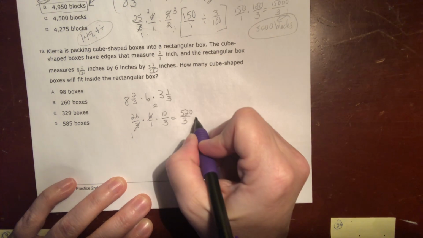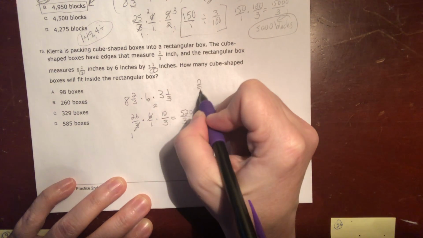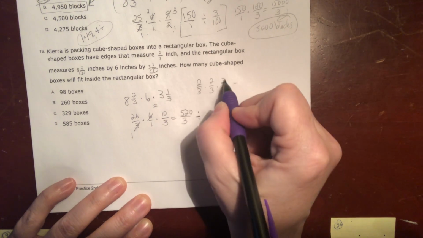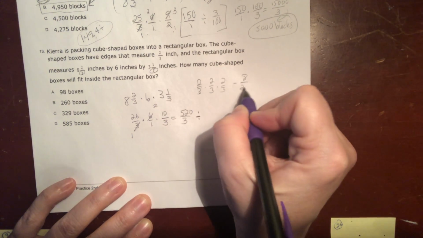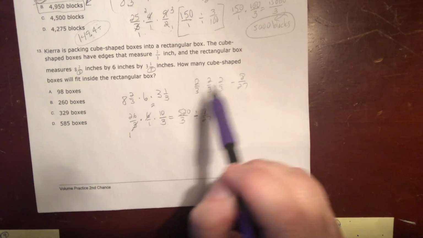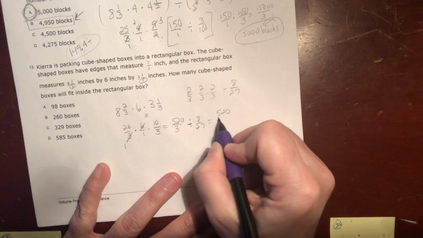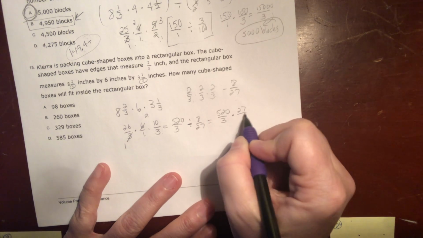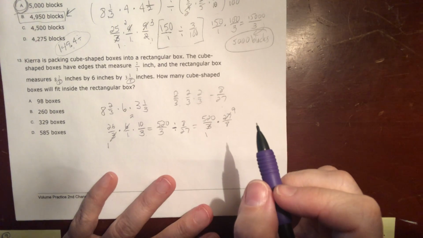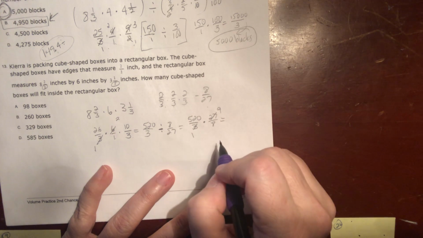Then we're going to divide this by 2/3 times 2/3 times 2/3 because it's a cube. 2 times 2 times 2 is 8. 3 times 3 times 3 is 27. 8 27ths. 2 times 2 times 2 is 8. 3 times 3 is 9. 3 times 9 is 27. Okay, so keep, change, flip, 1, 9. I'll just leave those the same. We could simplify that, but yeah.